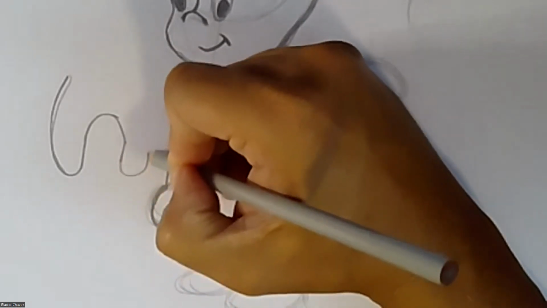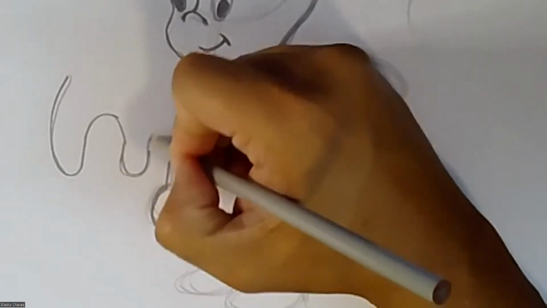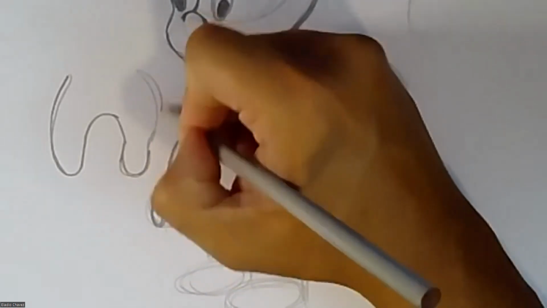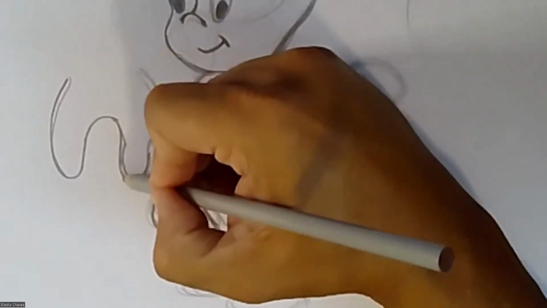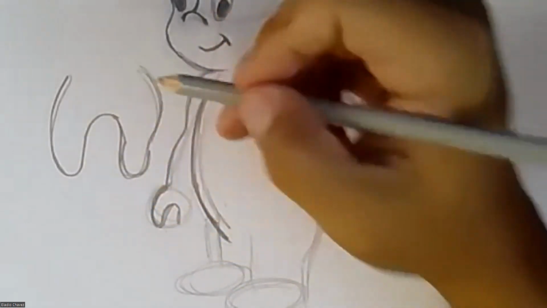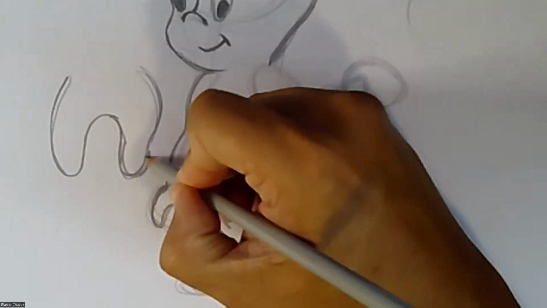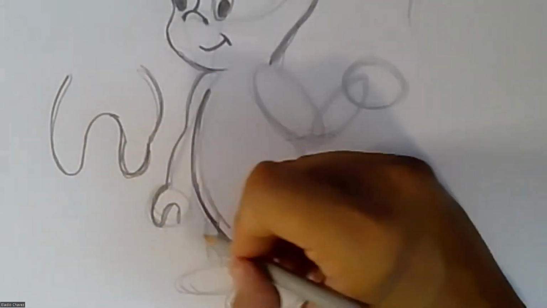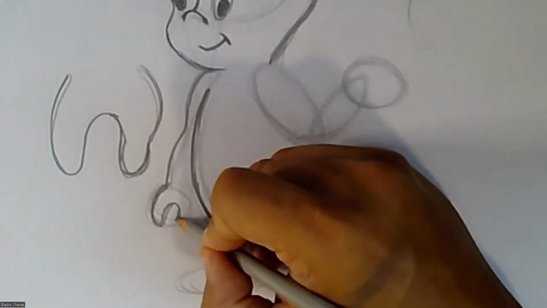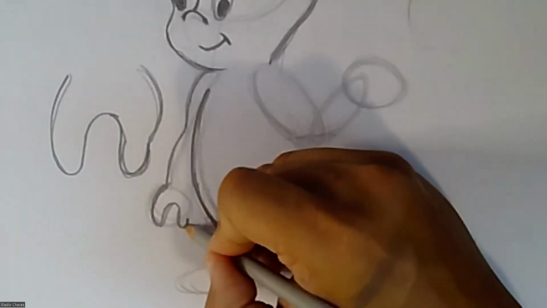I'm going to exaggerate it. And then it goes out like that. That's the thumb. So these two parts. Here, so this, and then you attach it like that. So here it goes down here. There's the thumb.